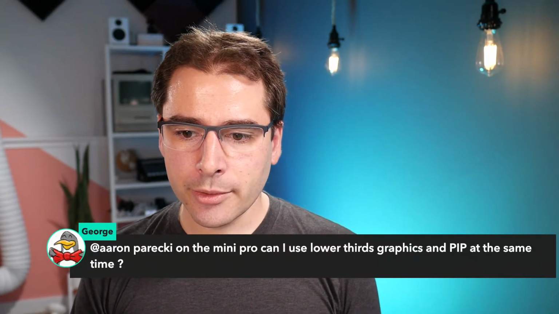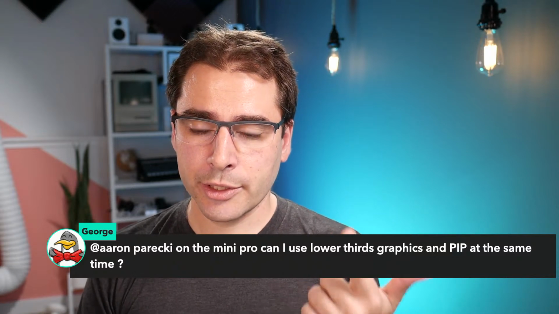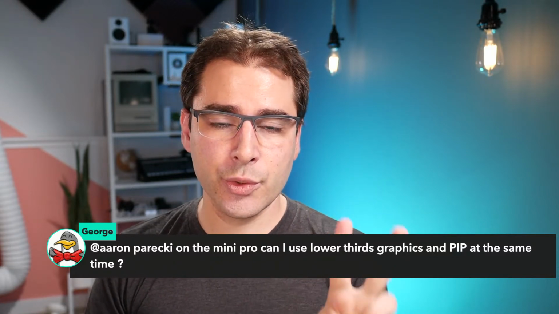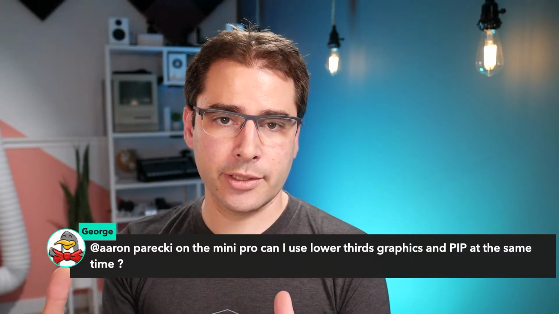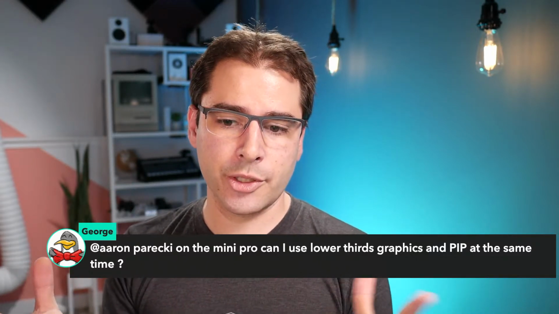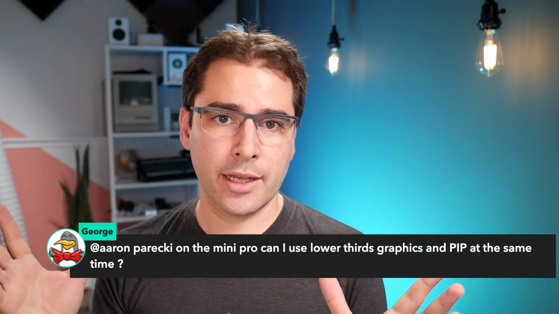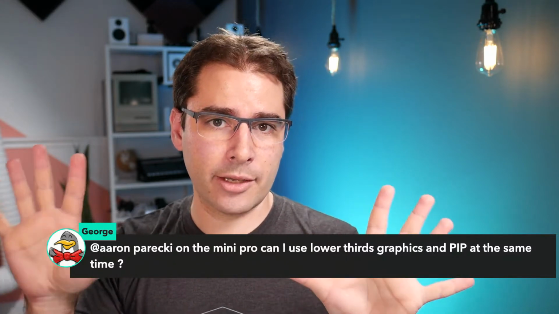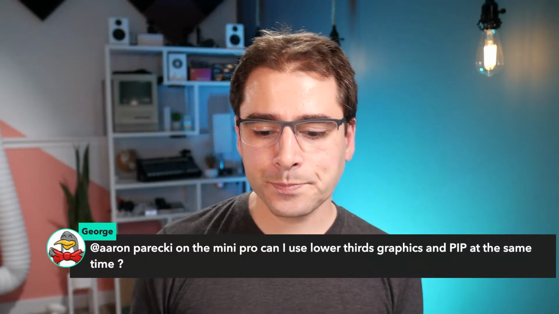On the Mini Pro, can I use lower thirds graphics and picture-in-picture at the same time? Lower thirds, picture-in-picture, yes. So there are two keyers on the ATEM Mini Pro. So there's the upstream and downstream. And the downstream is what you'd use for the lower thirds. So you can Luma key that out. So that means taking out the blacks. And it'll leave just the remaining graphics.